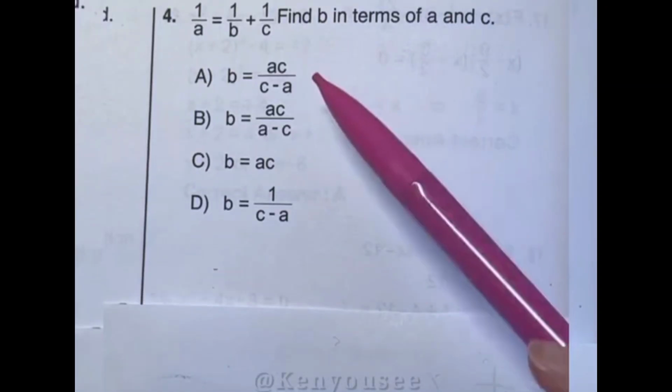1 over a is equal to 1 over b plus 1 over c. Find b in terms of a and c. First, let's simplify the right side so that it's only one fraction. We have 1 over b plus 1 over c.